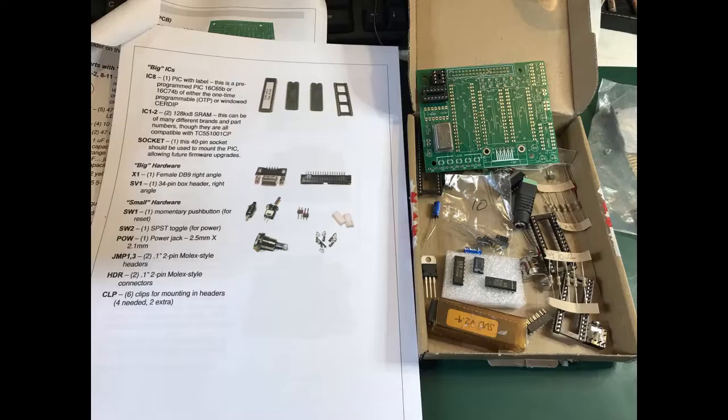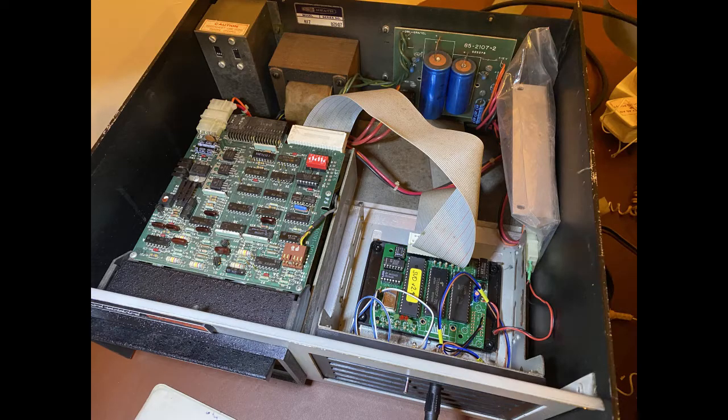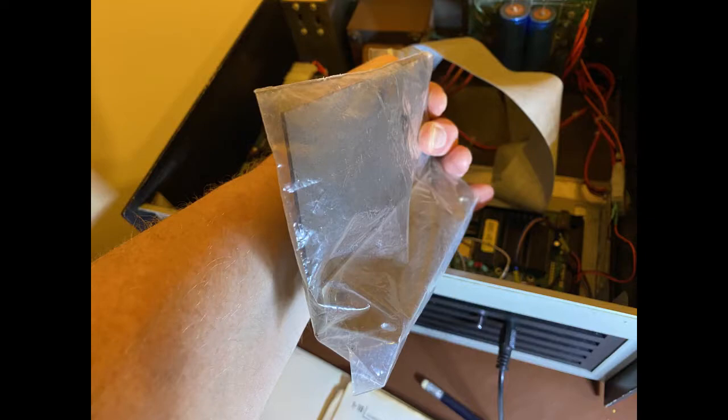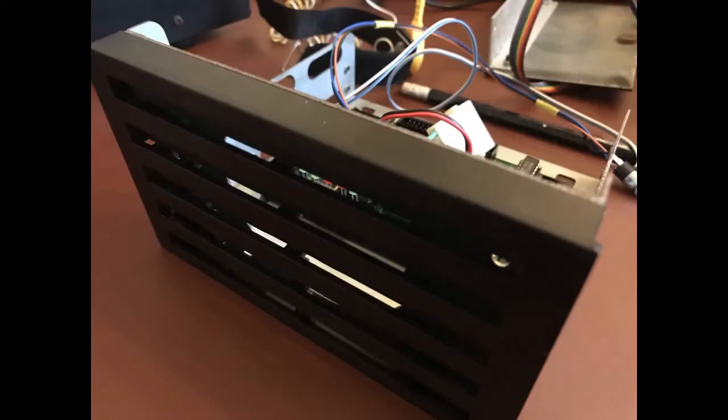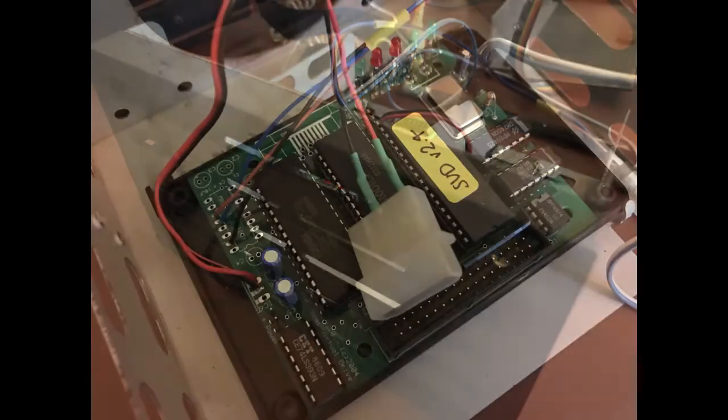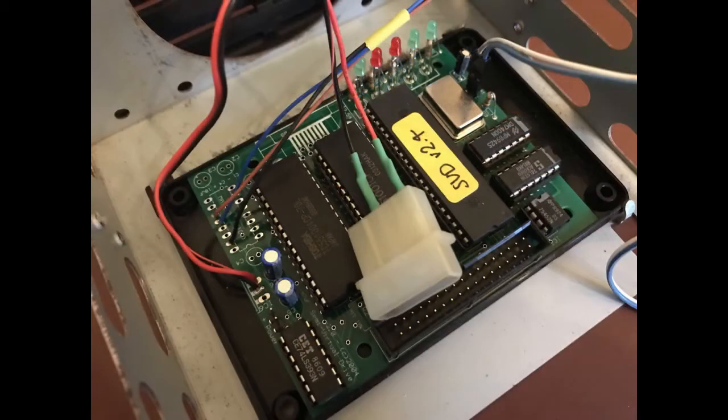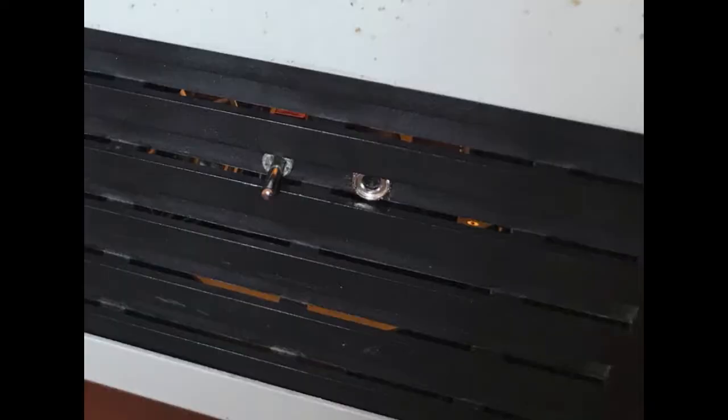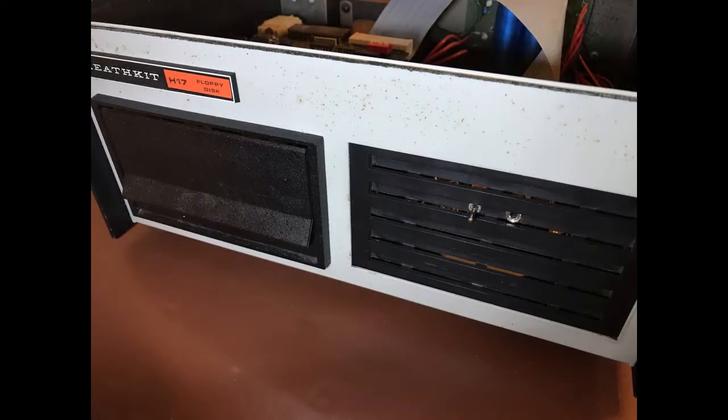For those who like watching construction videos, that unit was then able to be fitted into my H17. I removed the blanking plate for drive 2, and I found an old 5¼ inch hard drive mounting frame that I adapted to fit the completed SVD in. I didn't fit the RS232 level converter chip, the MAX232. I just took it straight as a TTL feed, and I brought that out to the front along with the reset switch so that I can easily jack in, upload some virtual disk images and come back out again.